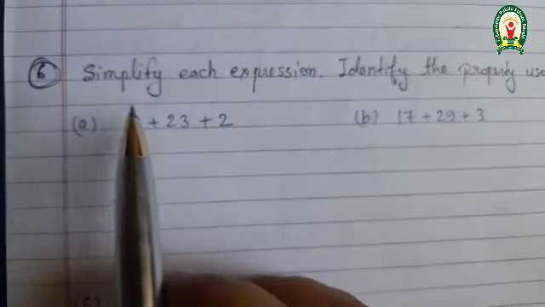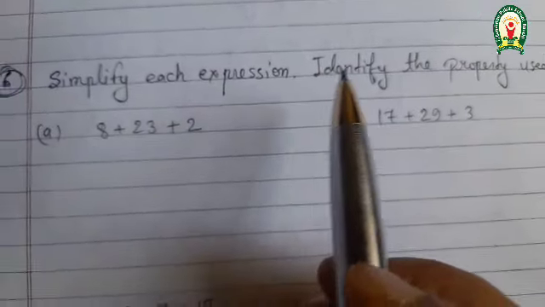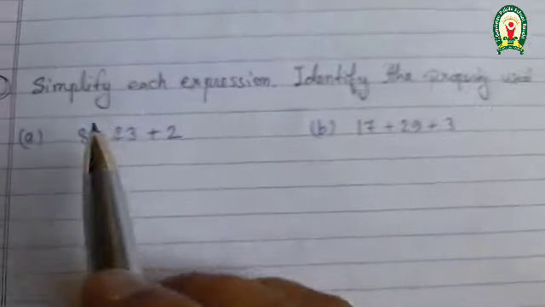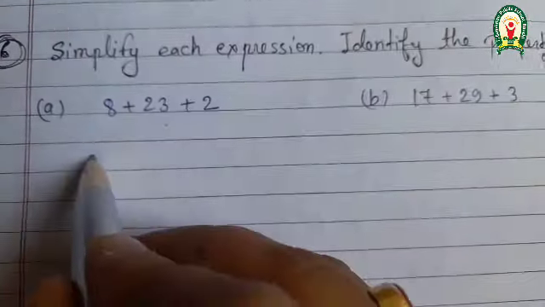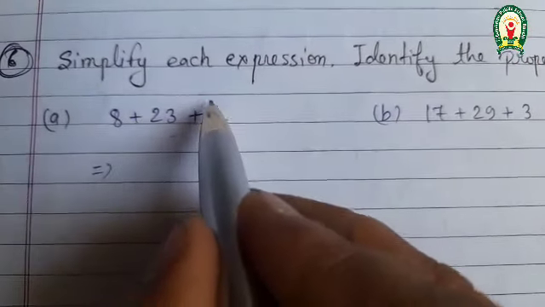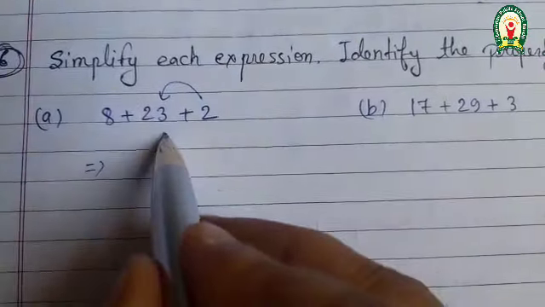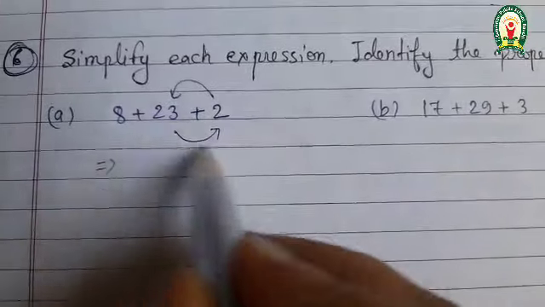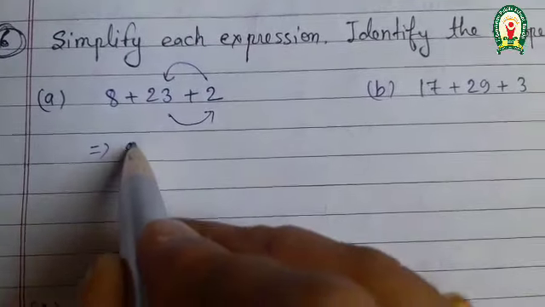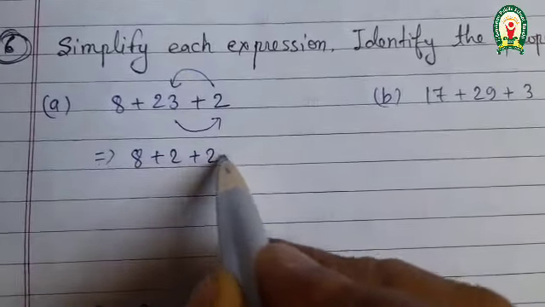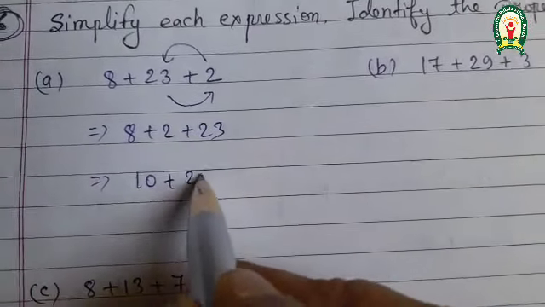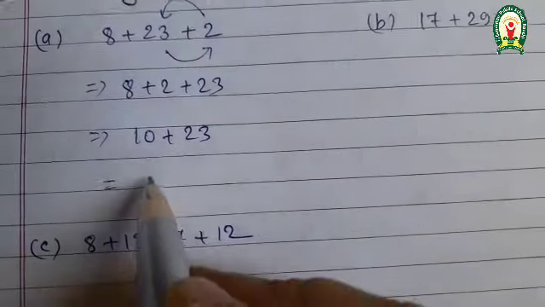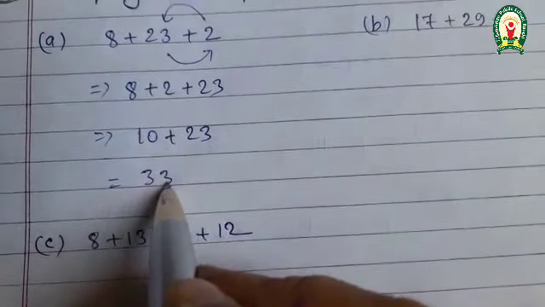Next we have: simplify each expression and identify the property used. So 8 plus 23 plus 2. If we change the order, placing 2 here and 23 there, 8 plus 2 plus 23, that becomes 10 plus 23, and that is equal to 33.